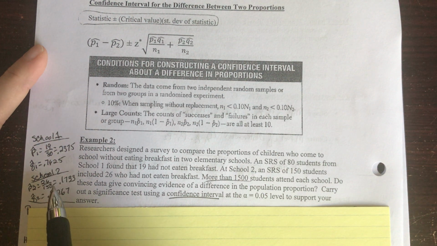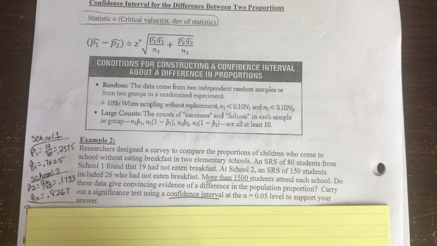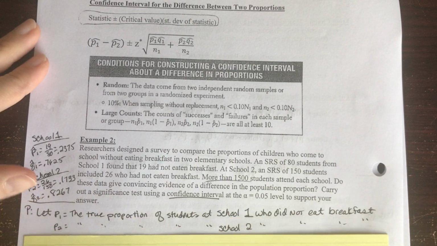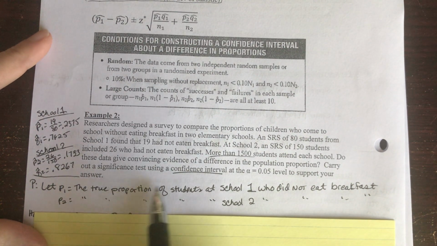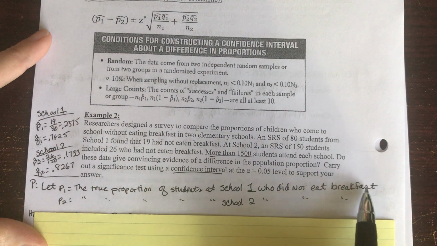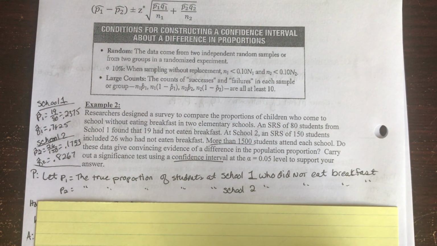School 2, I had 26 over 150, and then 0.1733 and 0.8267 for my P hat, Q hat for school 2. When you start, P is a parameter, right? Well, how many population parameters do we have? 2. So we need to do both, all right? You're going to let P1 equal the true proportion of students at school 1 who did not eat breakfast. You're going to want to write tiny. I apologize. I did not give you quite enough space. So you're going to want to write small.